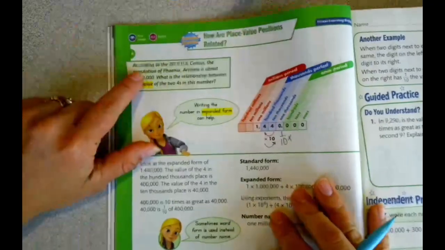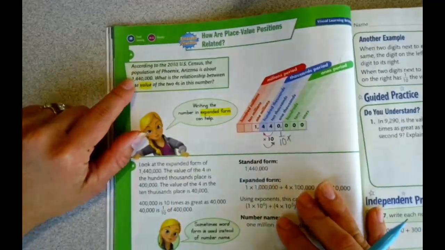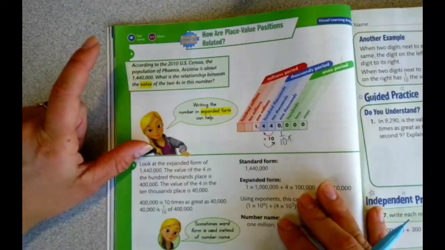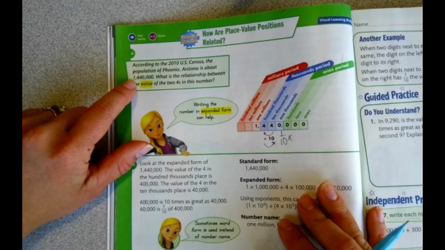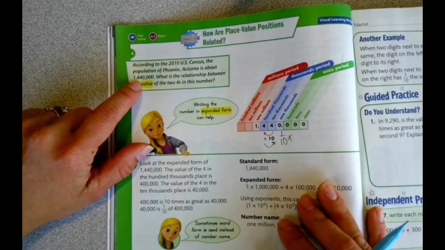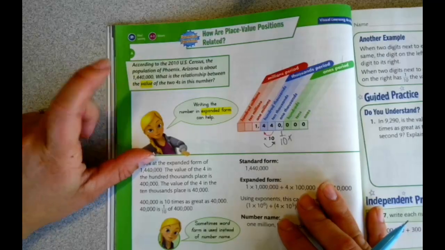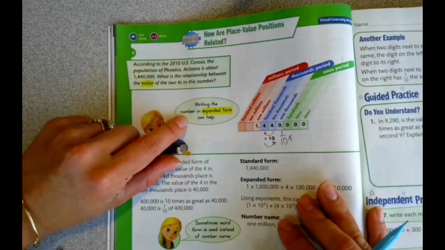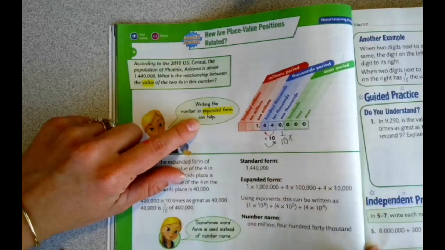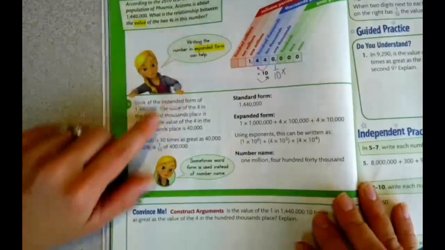Okay, according to the 2010 U.S. Census, which is like a population thing, the population of Phoenix, Arizona is about 1,440,000. What is the relationship between the value of the two fours in the number? Writing this number in expanded form can help, which I kind of sort of did on the last page.